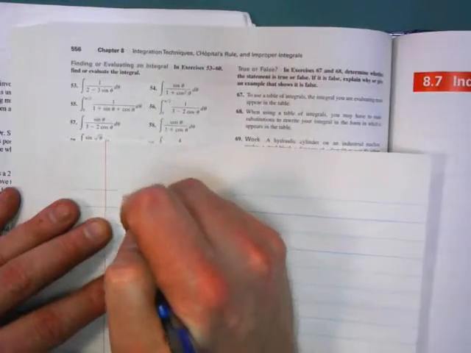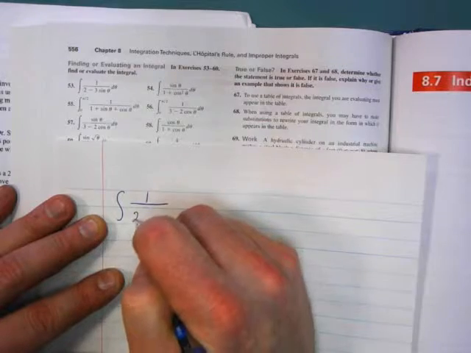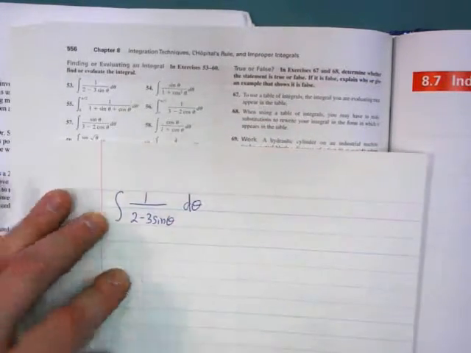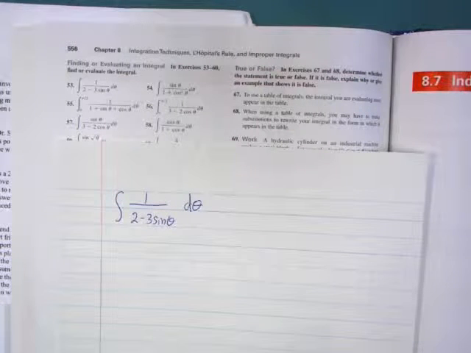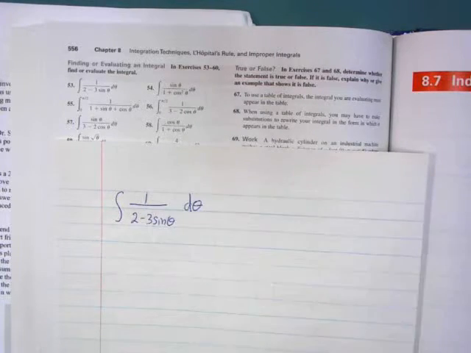The integral of 1 over 2 minus 3 sine theta d theta. Okay, so that's what they mean when they say a rational function involving sines and cosines. Rational function means fraction. And in this case, sines and cosines, we only have sines.